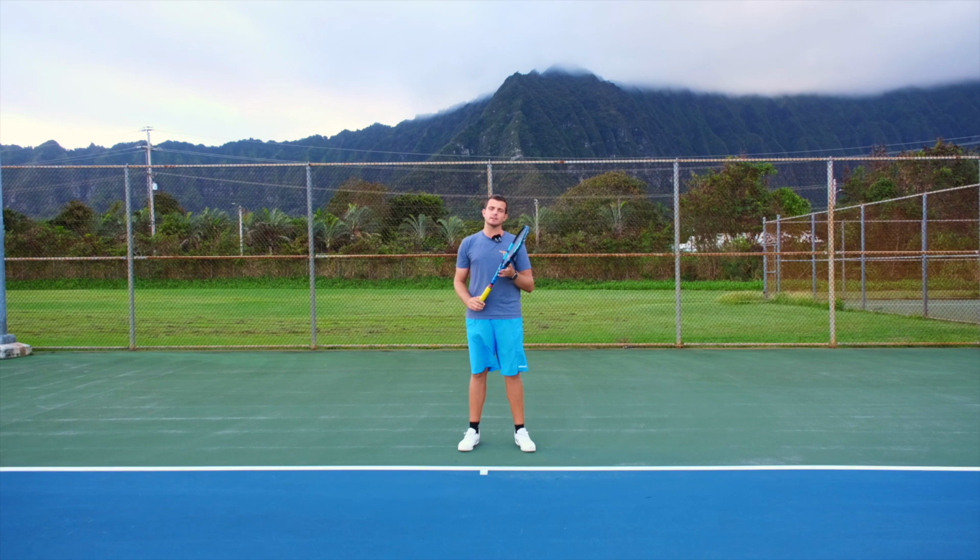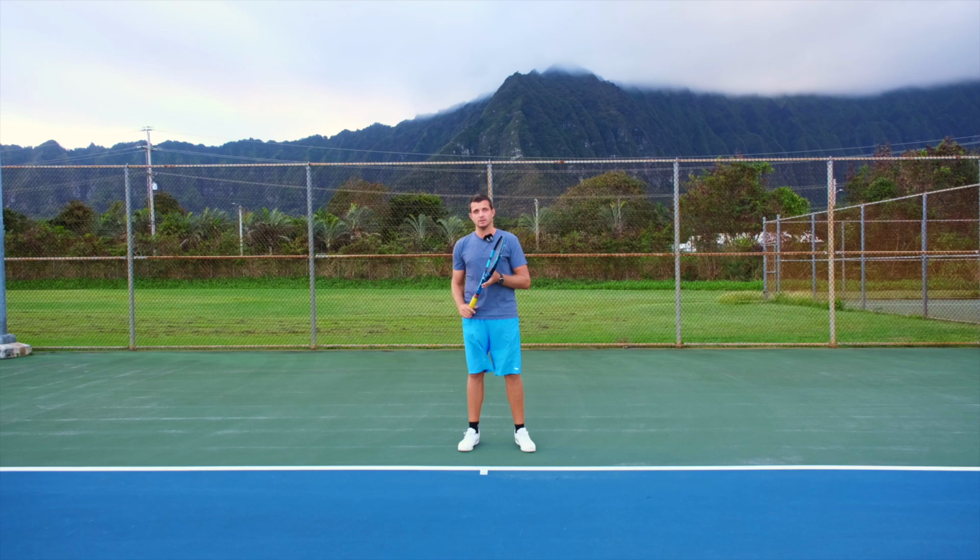And then you have the last player type, which is the type of player that can hit very hard and place the ball. And that's what you mainly find on the WTA Tour and ATP Tour. Usually UTRs of at least 14 or 15.